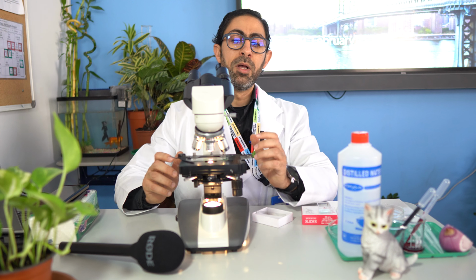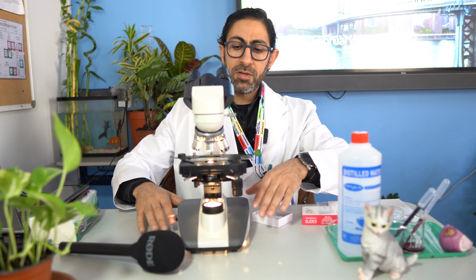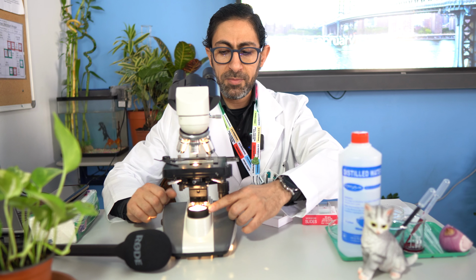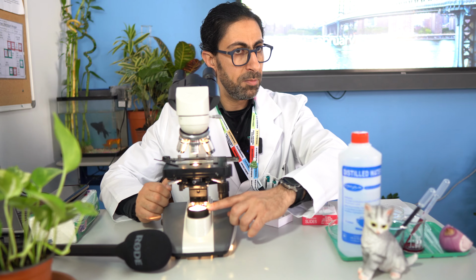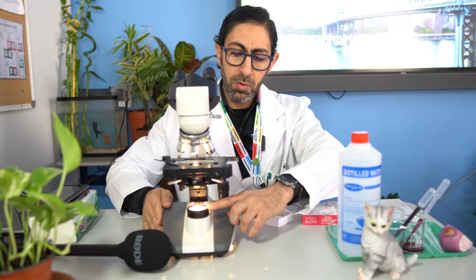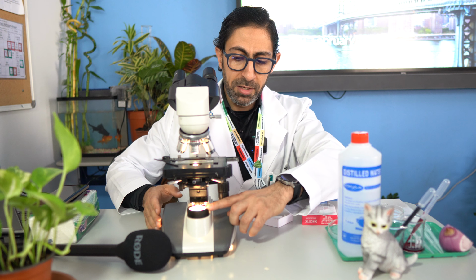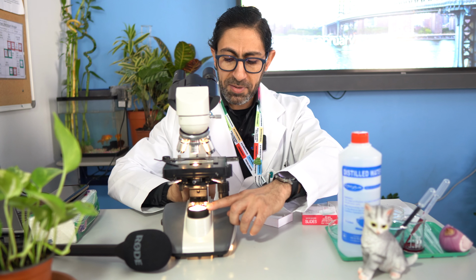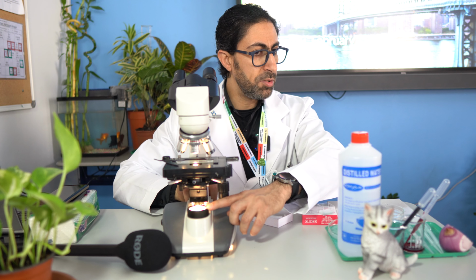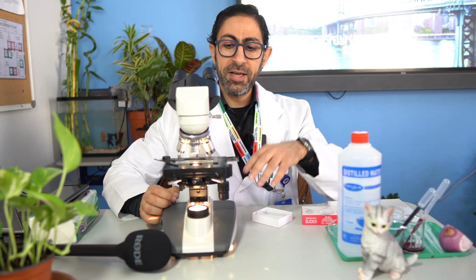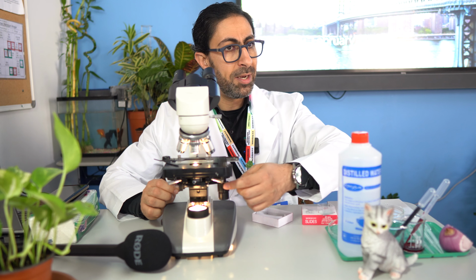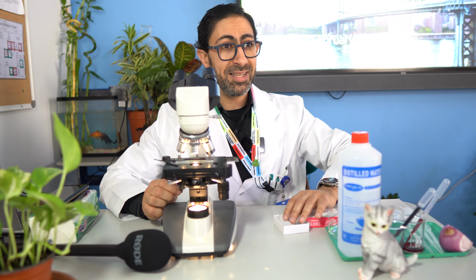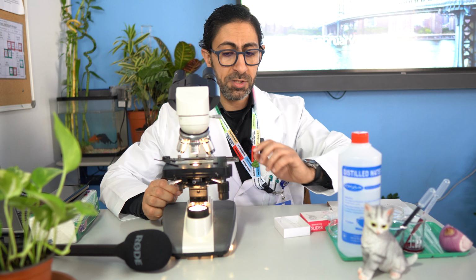So let's sum it up. This is a compound light microscope. The source here is a beam of light. In our case, we are using a bulb. We can even control the amount of light, or the light intensity, using a controller here. The lamp can be switched on or off. Then we have a condenser to control the amount of light passing through the specimen, because not all specimens need the same light intensity.